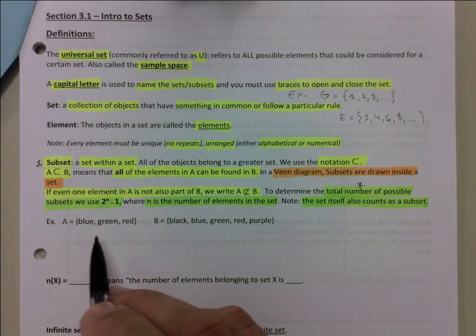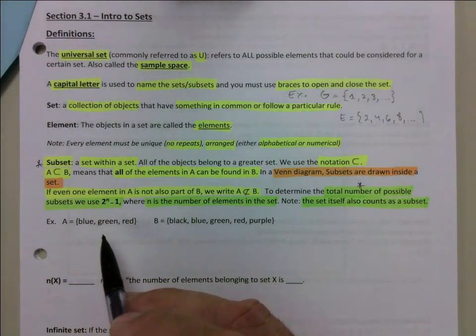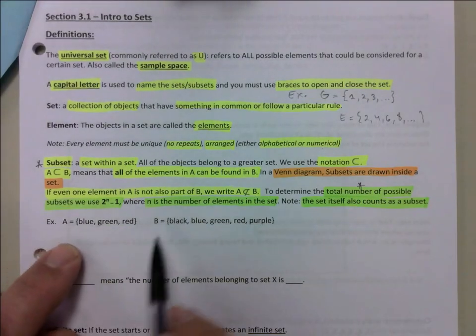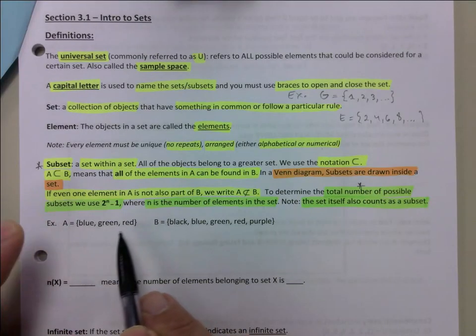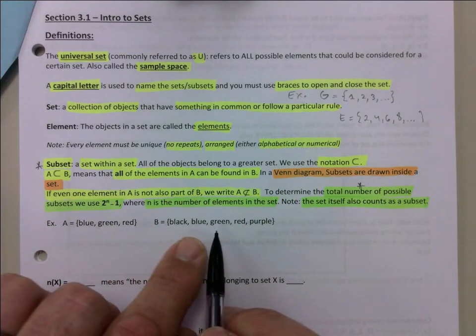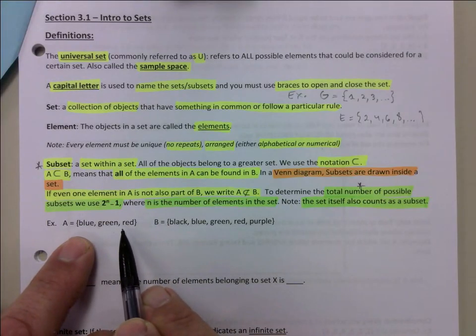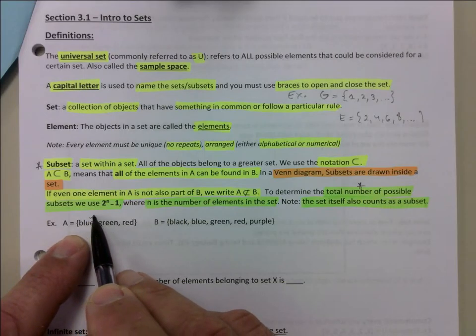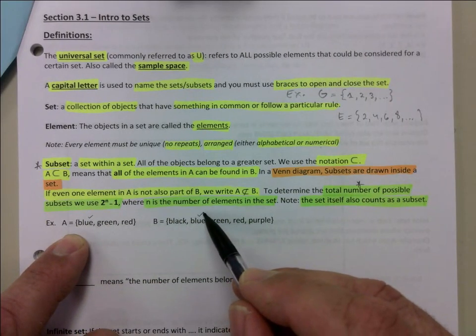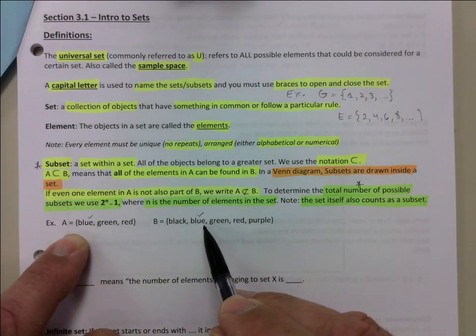Okay. So let's look at these two sets here, A and B. Let's check first, is A possibly a subset of B? Because it's a smaller set, right? So blue is here, and it's also there, right? You see blue and blue?